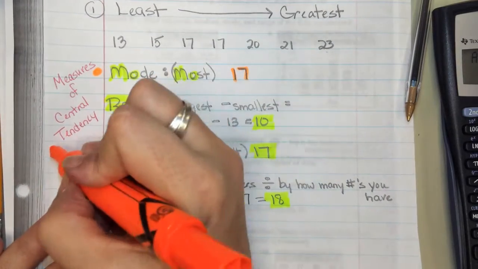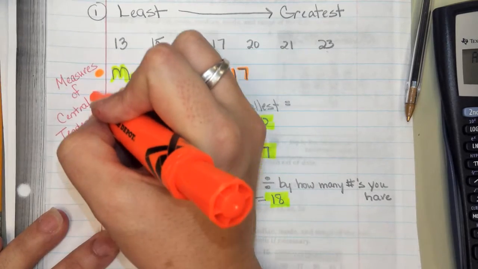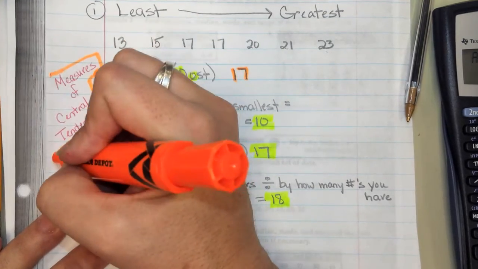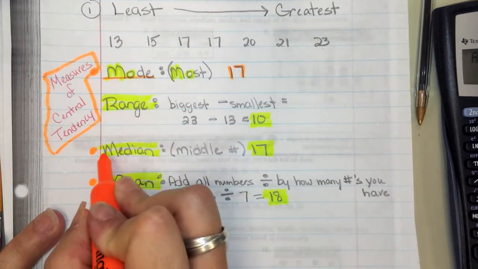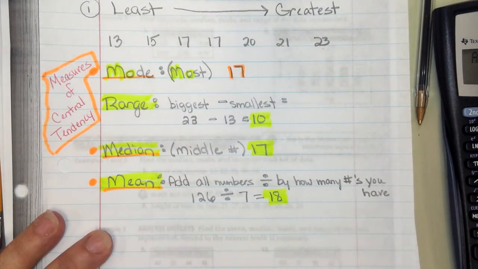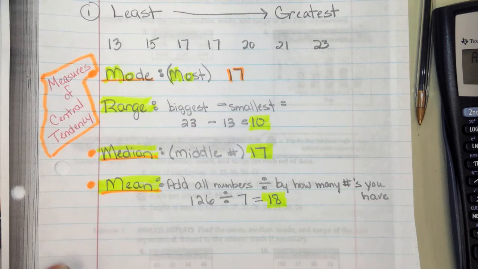Okay. So I'm just kind of throwing that out there because I know it's on your vocab list and you're kind of wondering probably what it is. But these are the ones that are measures of central tendency, those three. Okay.